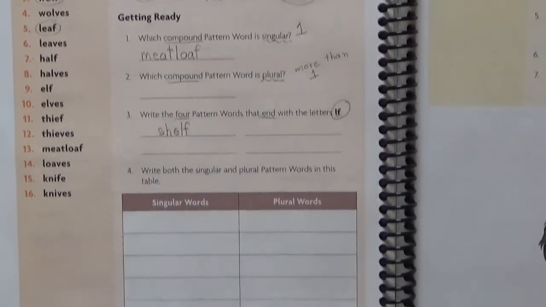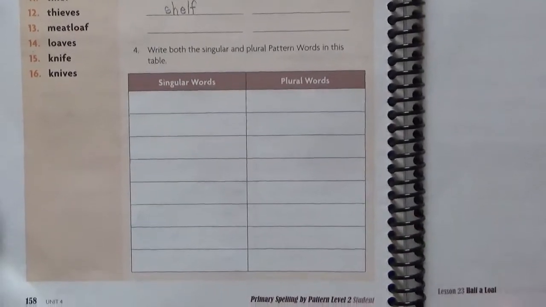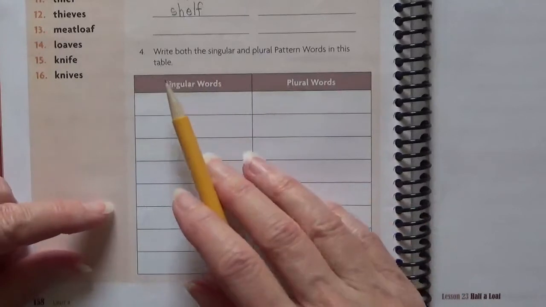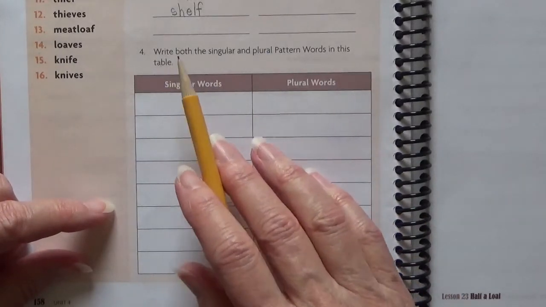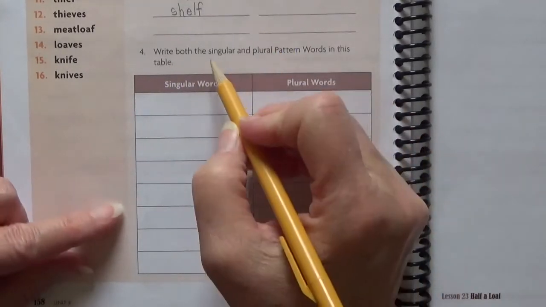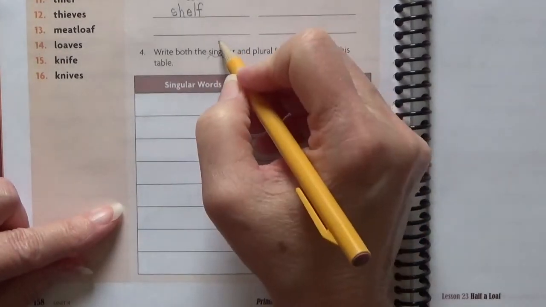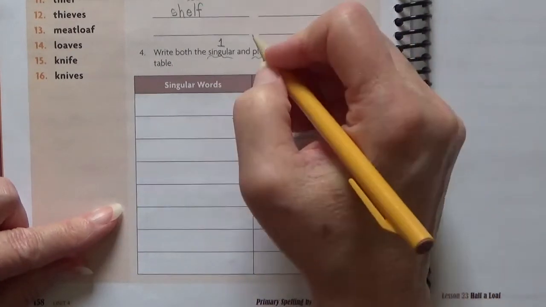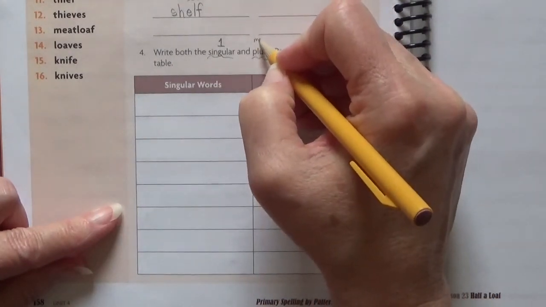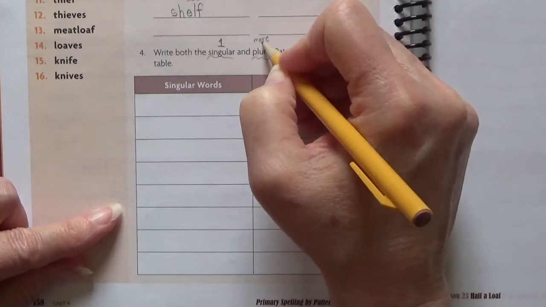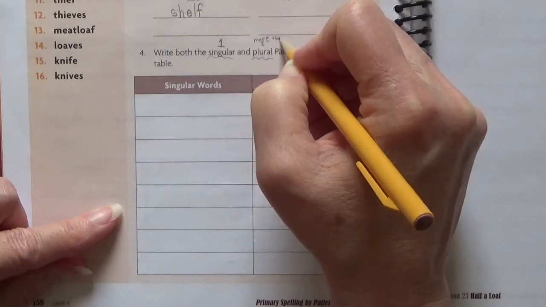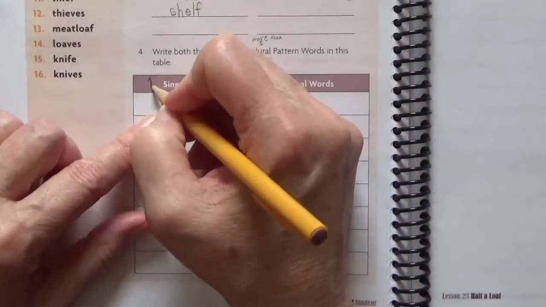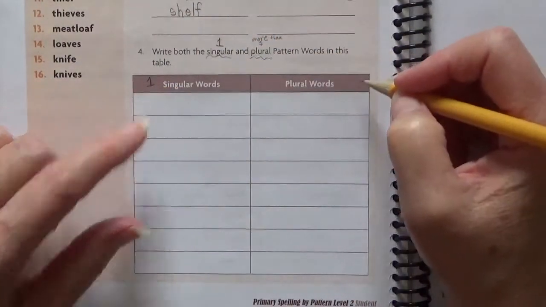Let's take a look at the bottom part of our paper today. We've got a table we're going to fill in, or a grid. They're calling it a table today. We're going to write both the singular, and remember singular is 1, you can put a 1 above it if you need to, and plural, so more than 1. You want to write that. Pattern words in the table. Okay, singular is 1, and this is more than 1.